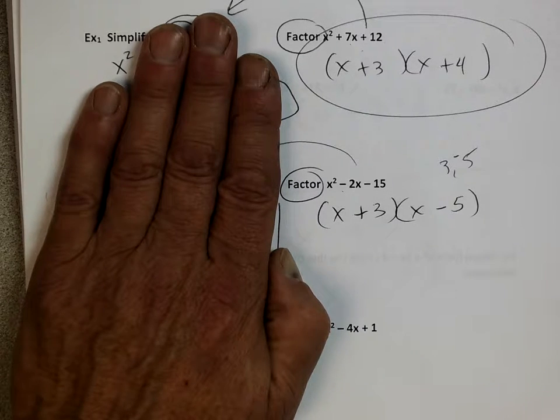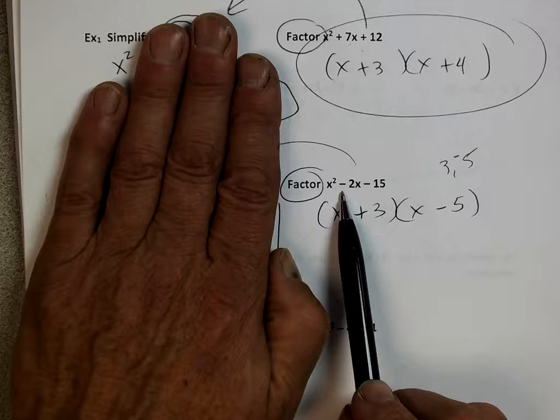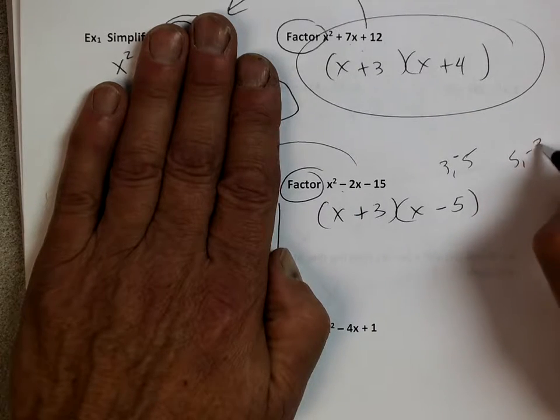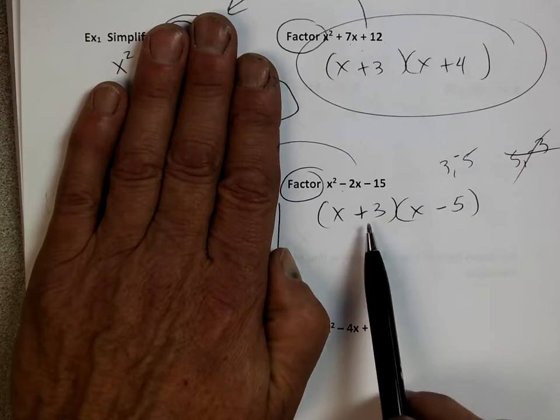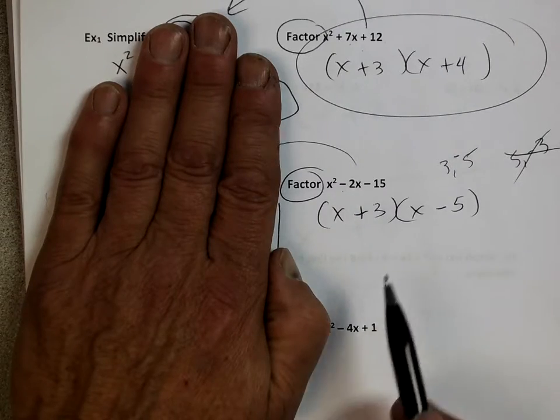So if you do plus 5 minus 3, you will not get a negative. You'll get a positive 2, not a negative 2, right? Does that make sense, Nikolai? So if you go 5 and a negative 3, it will not work because you'll wind up with a positive 2x, okay?